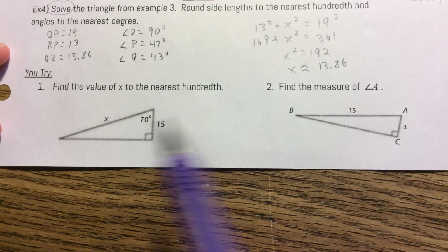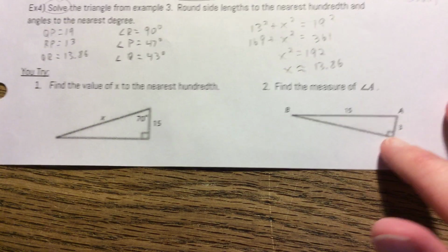Okay, so you have 2 to try, 1 to find the side length, 1 to find the missing angle.